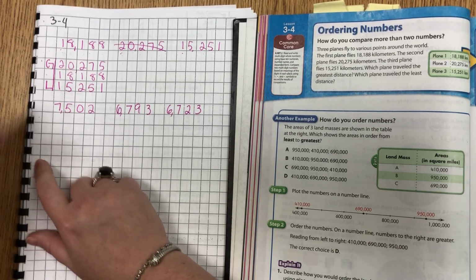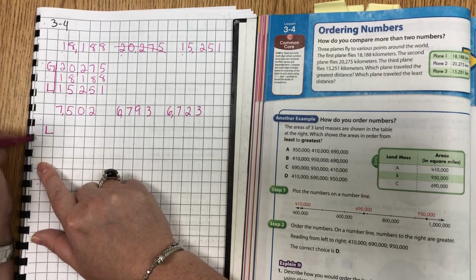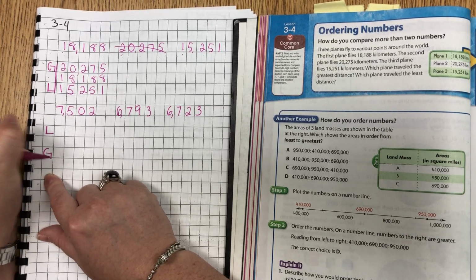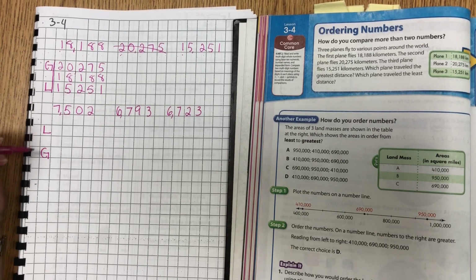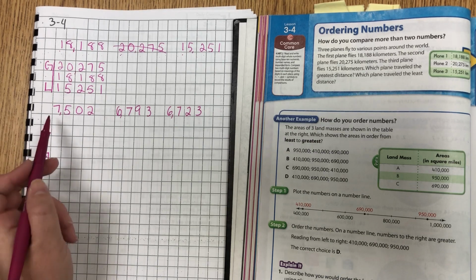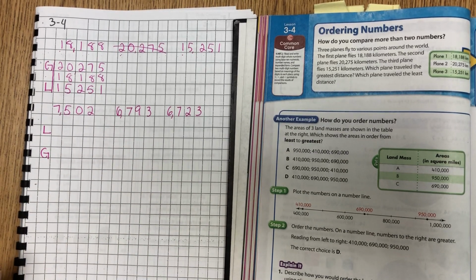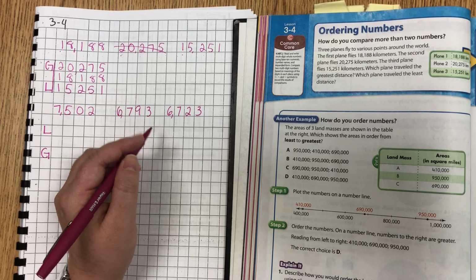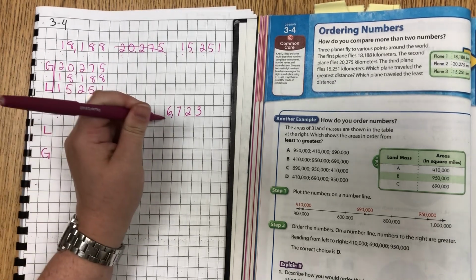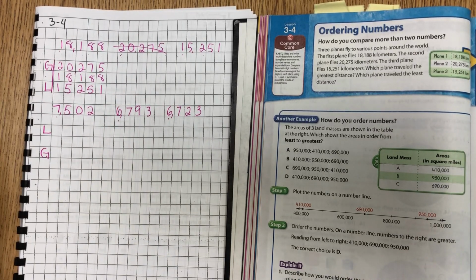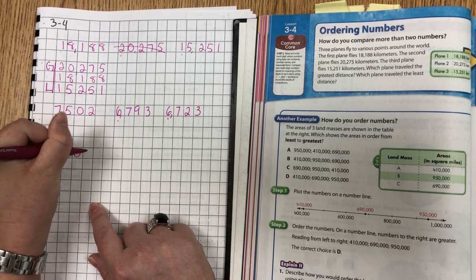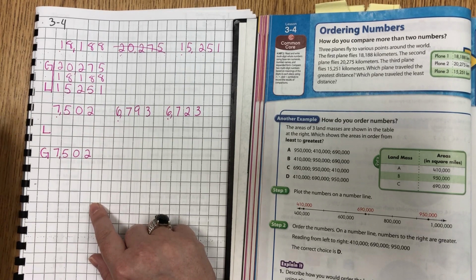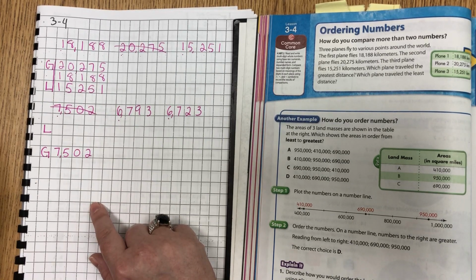So to set myself up, I'm going to write my L. I'm going to skip a space. I'm going to write my G. That tells me this is the order I'm writing them in, from least to greatest. Now I go through and see which one sticks out the most. I do my dots just like I did yesterday. 7, 6, 6. Okay, well, 7 is the greatest. So I'm going to write my 7 down here. 7,502. Now that's out of the way. I can cross it off so I don't have to look at it anymore.